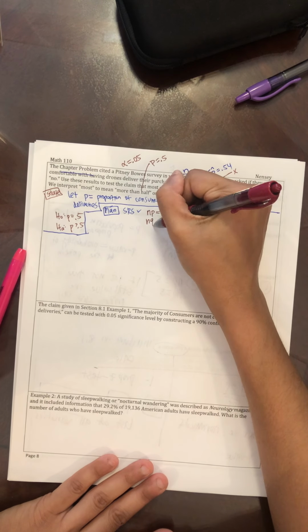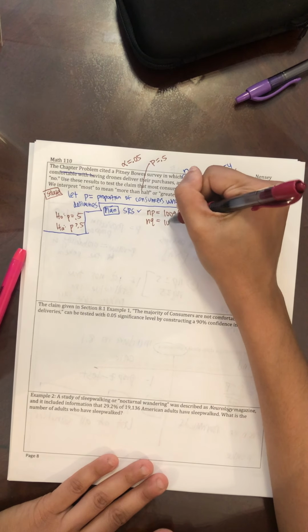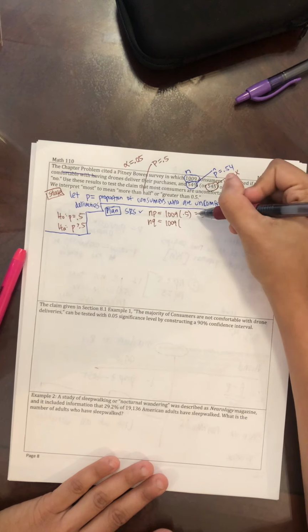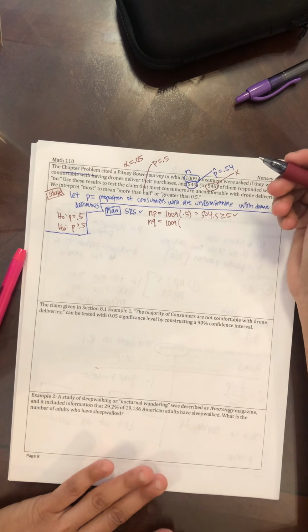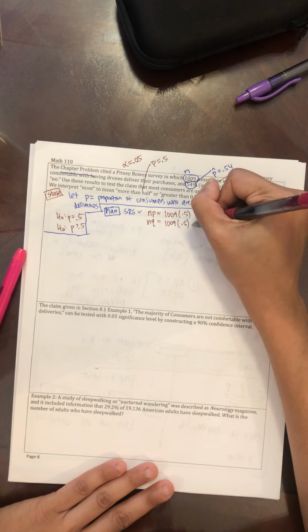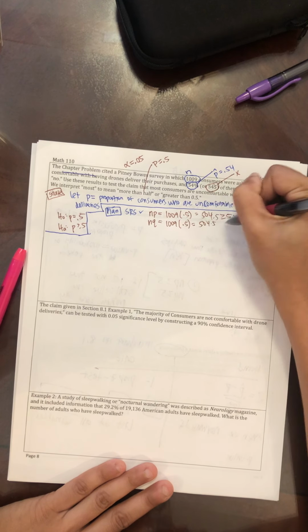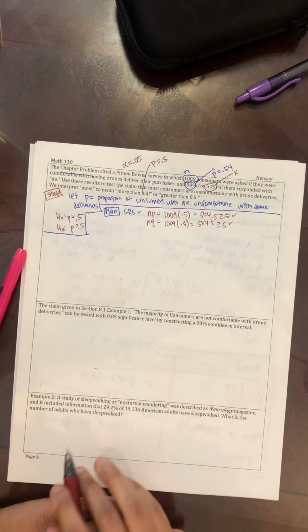And then we're going to test out nq, which is 1,009. Well, if p is 0.5, what's q? It's 1 minus 0.5, which is also 0.5, so 504.5, which is greater than or equal to 5, so they both work out.